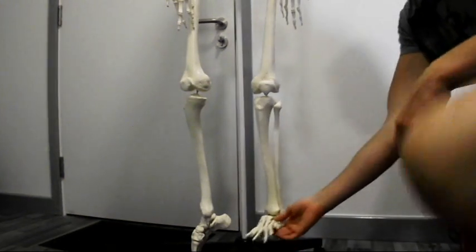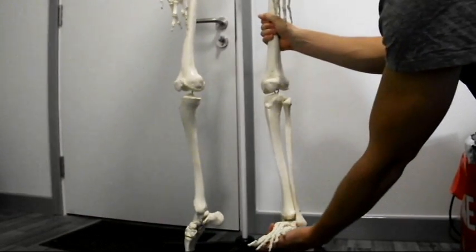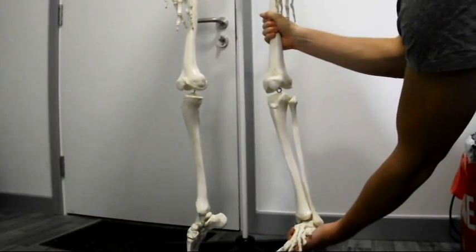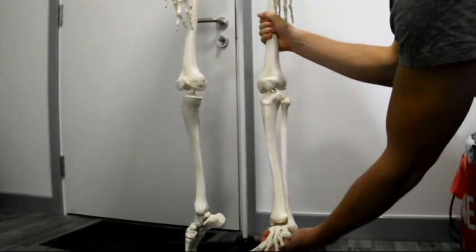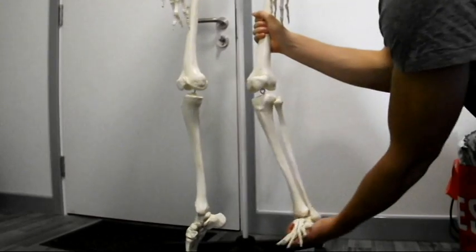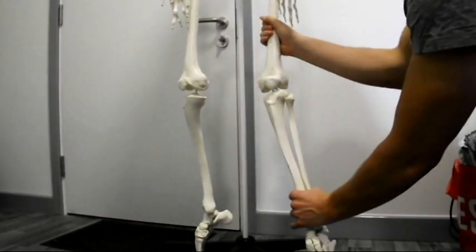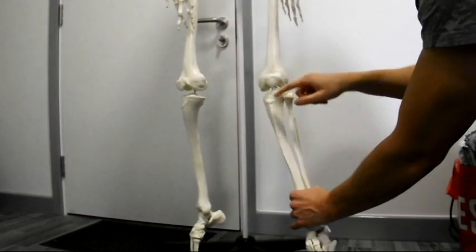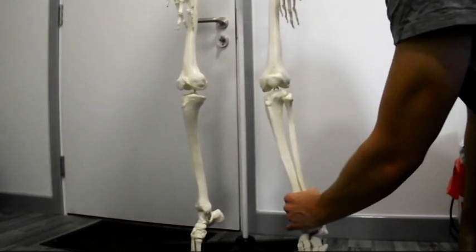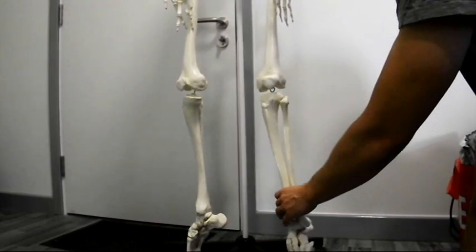Another thing, as the femur medially rotates like this, it's going to cause the patellar tract to become misaligned. Therefore, when you move this back and forth, it's not going to go in a straight line like it should. It should go up and down in a straight line. This is going to cause a lot of inflammation and pain just below your kneecap.